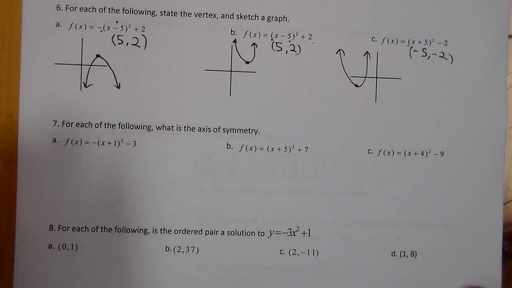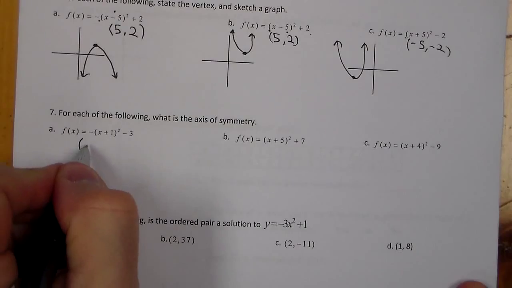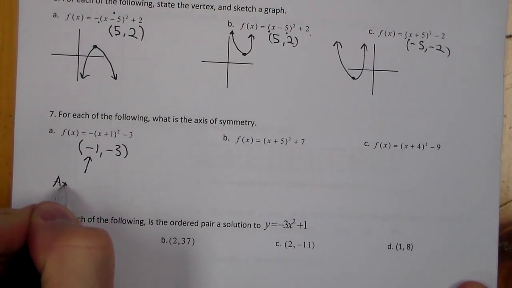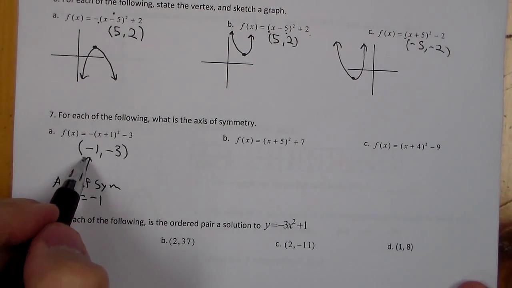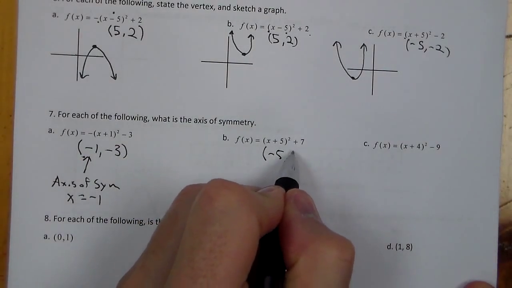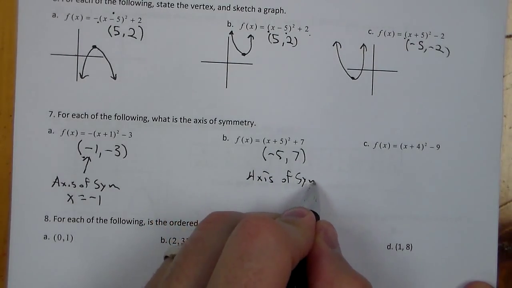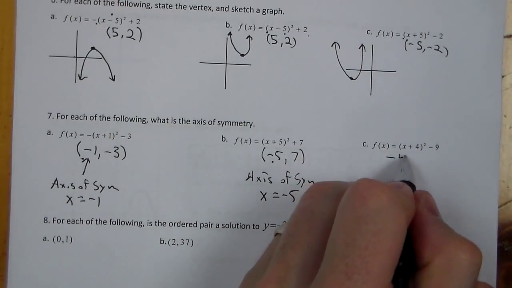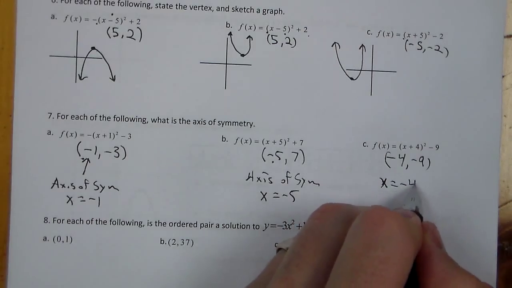Number 7, we need to find the axis of symmetry on each of them. All of them are in vertex form. So part A, our vertex is (-1, -3). Your axis of symmetry is x equals -1 because it is the x value in the vertex. For B, my vertex is (-5, 7). So my axis of symmetry is going to be x equals -5. For C, we get (-4, -9). Your axis of symmetry is x equals -4.